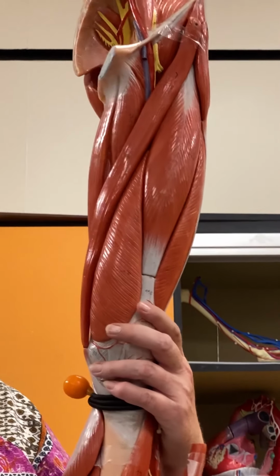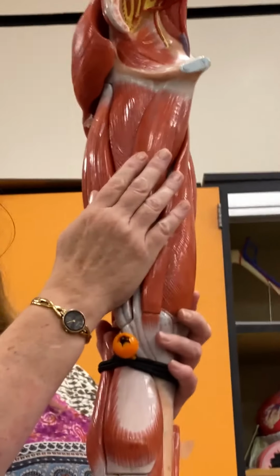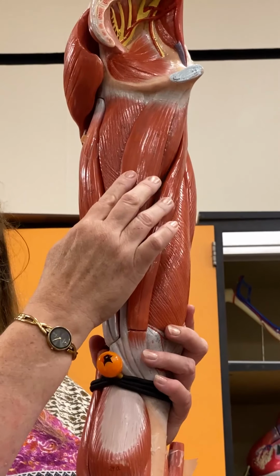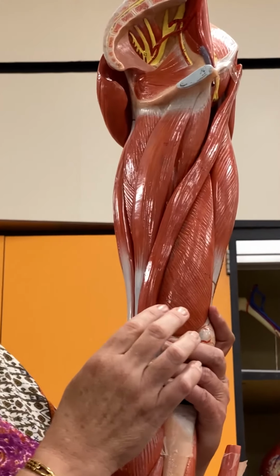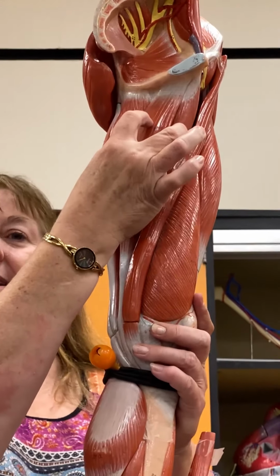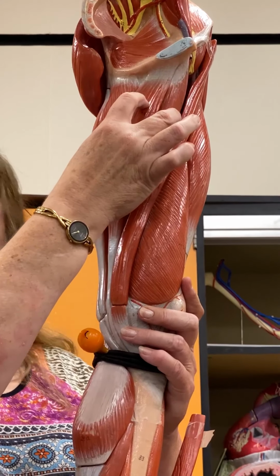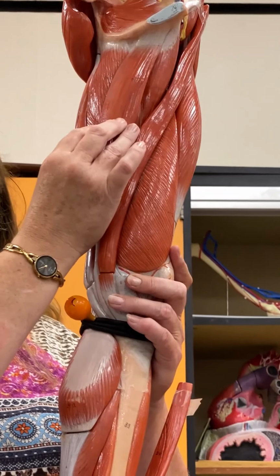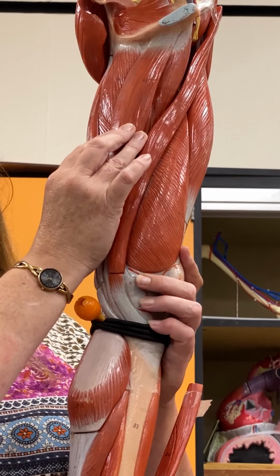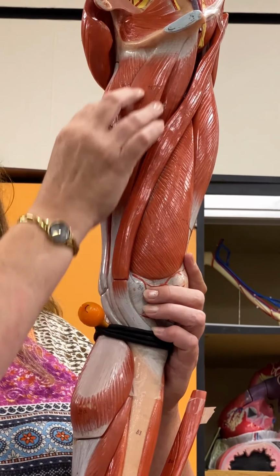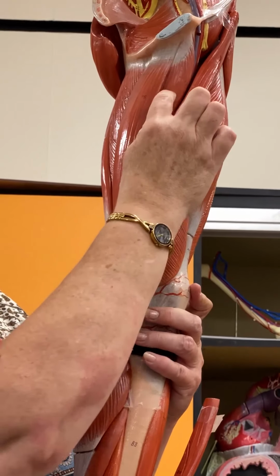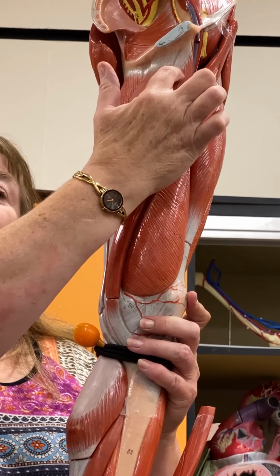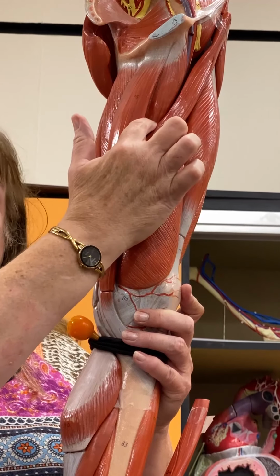Okay, let's move next to the muscles of the medial thigh. And again, we are going to look at these 3 right here. So all of these 3 cause adduction, A-D-D-U-C-T-I-O-N, adduction of the thigh. And we'll start with this one, which is called the adductor longus.